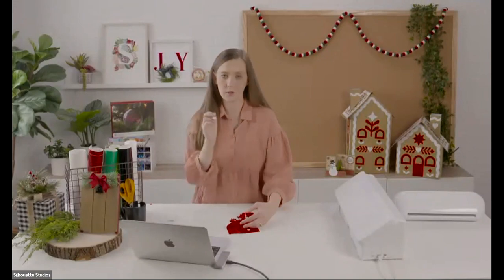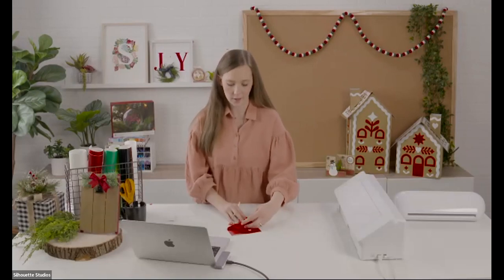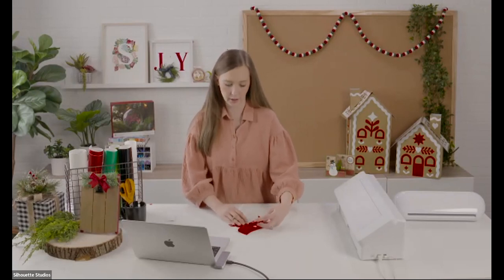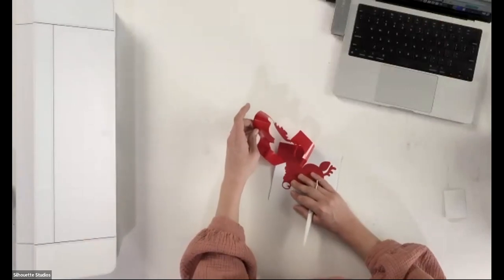But I never adjust the force. And then obviously the speed is how fast or slow. And sometimes if I'm cutting a really thick material, I'll turn the speed down. And sometimes if I'm cutting a lot of the same thing, I'll turn the speed up. But I pretty much only ever changed the blade depth on vinyl from a 1 to a 2. So that's what the force is.